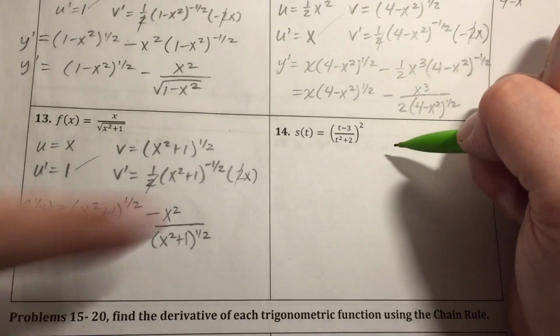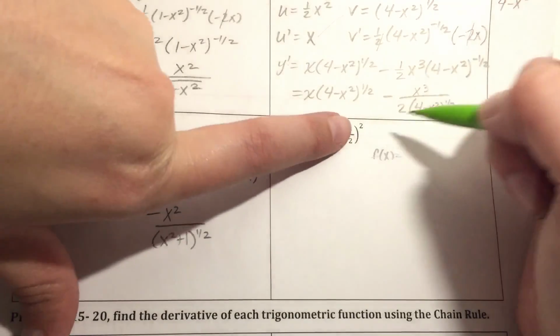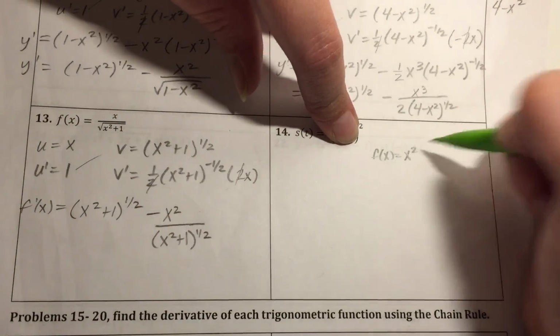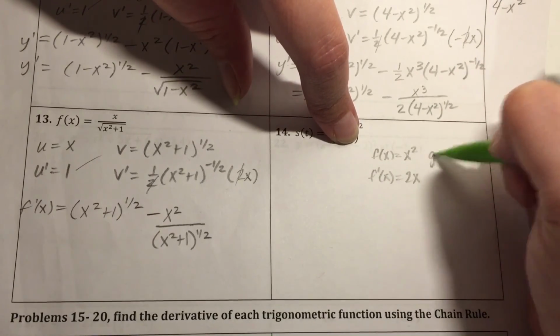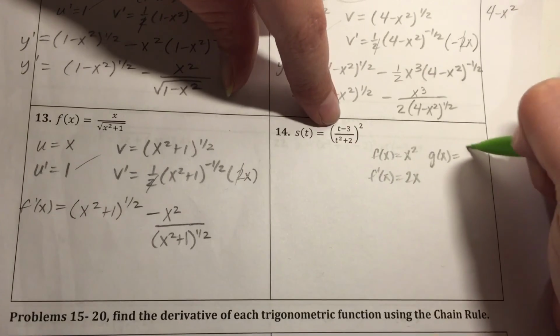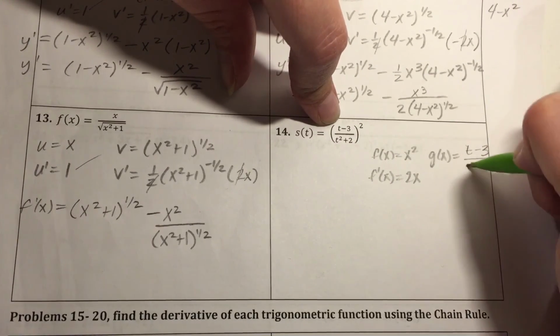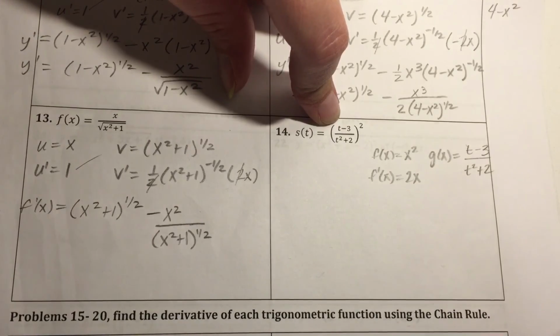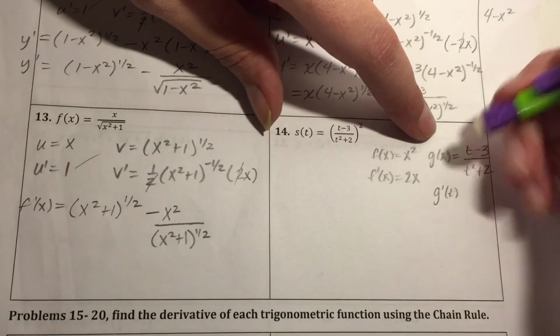Okay, so f of x is x squared because it's the outside. So f prime is 2x. Then g of x is the inside, which is t minus 3 over t squared plus 2. Now g prime of t.